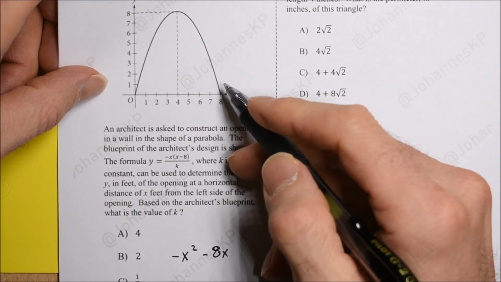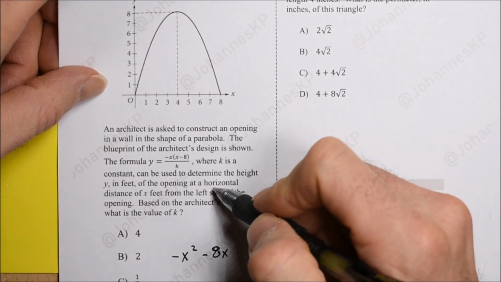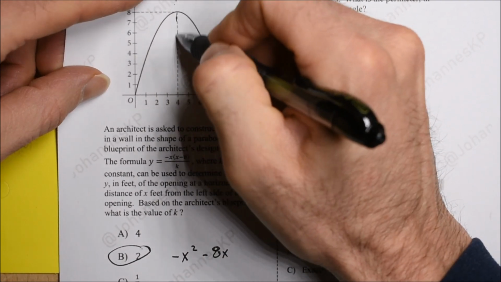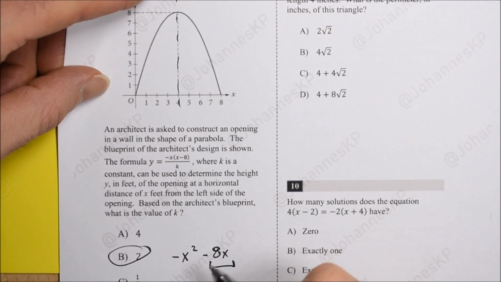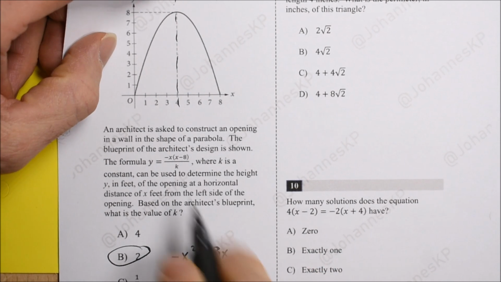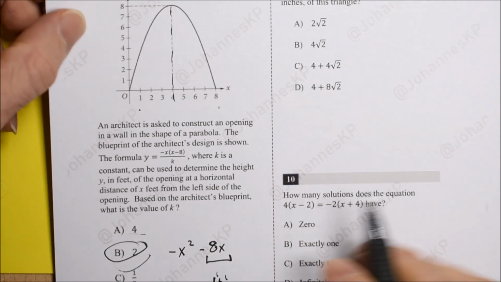Oh, this is tricky. I would think it's 2, because to get it to shift over, this is what shifts us over. This has got to be -4. And I think a negative shifts it to the right. So I just know that.